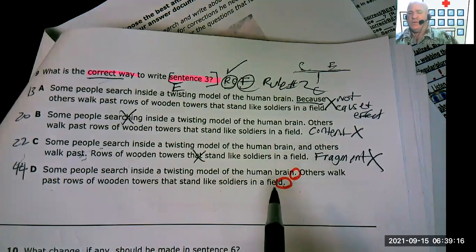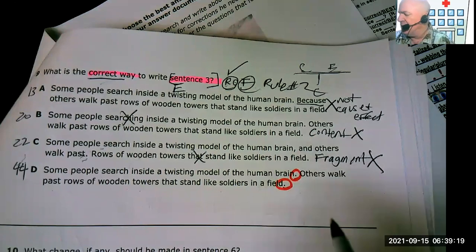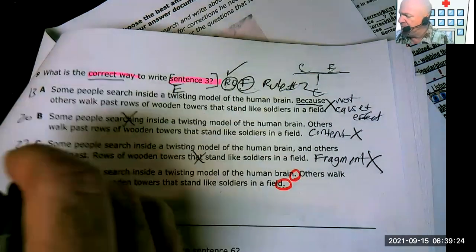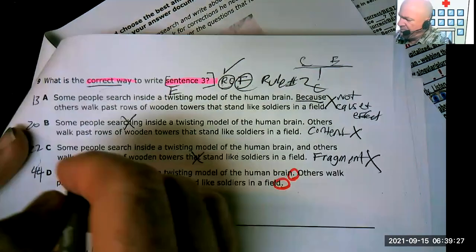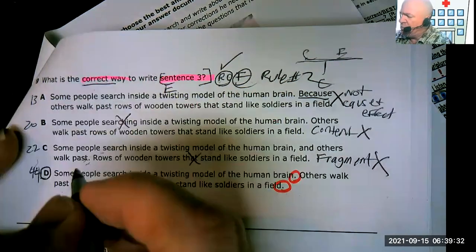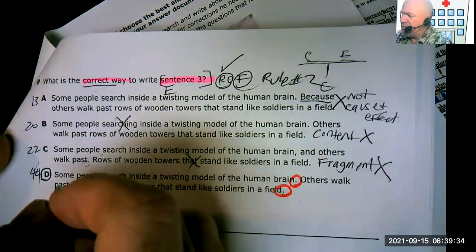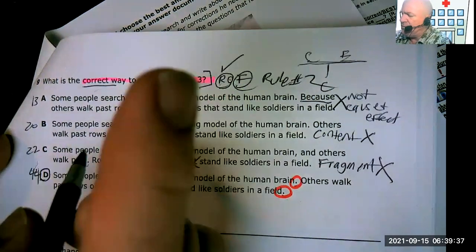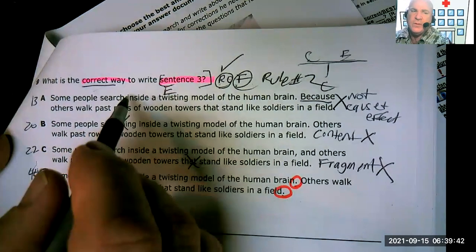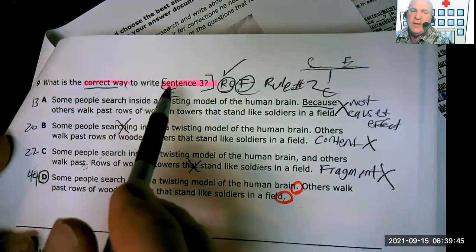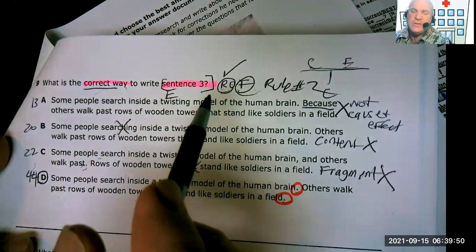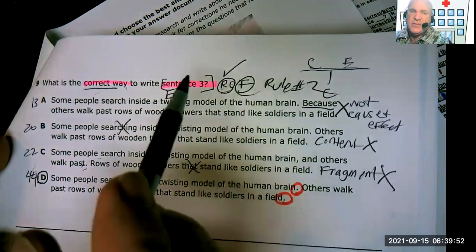Period. Because this was the one that was able to turn a run-on into two complete thoughts, we're going to select this one. Less than half the kids in Texas got it correct. So we must practice this. In my binder, I have one section that's nothing but correct and best, where you can practice run-ons and fragments, and sentences and fragments, or fragments and sentences.